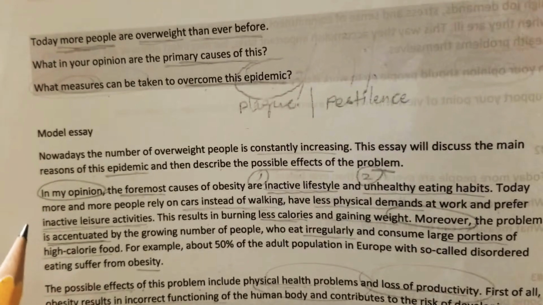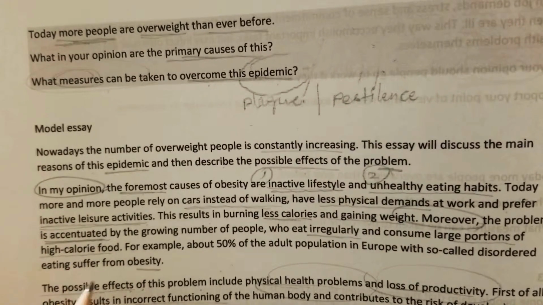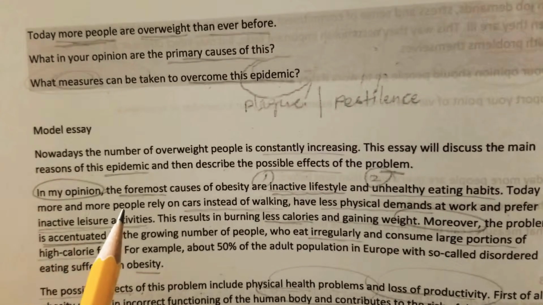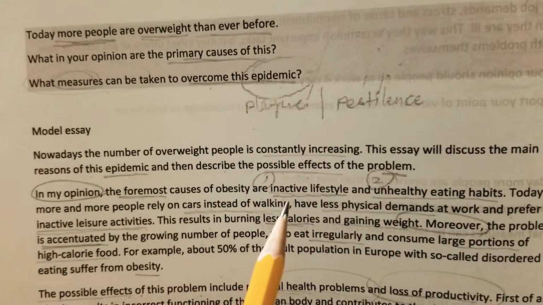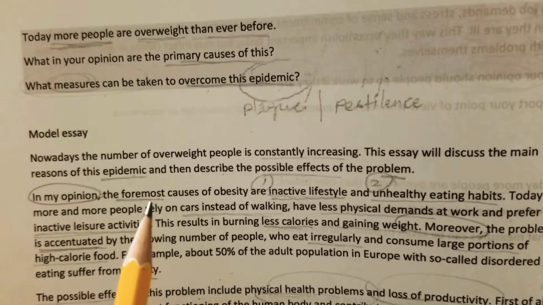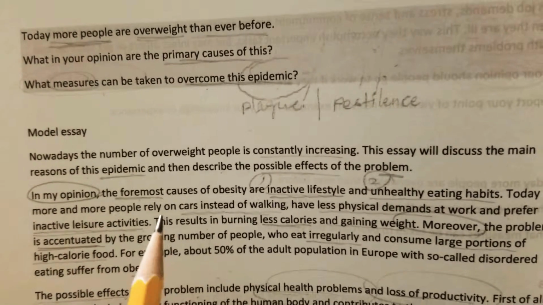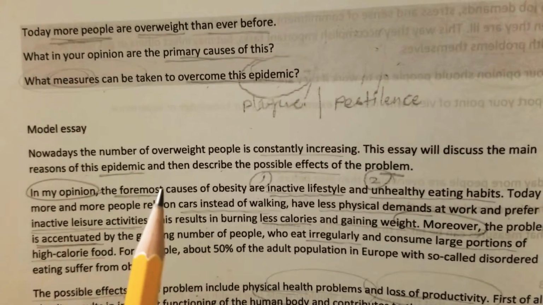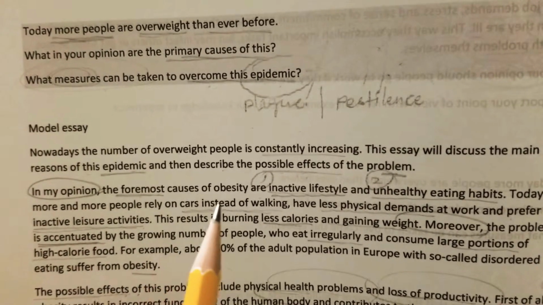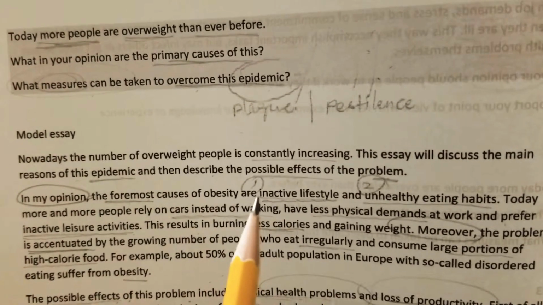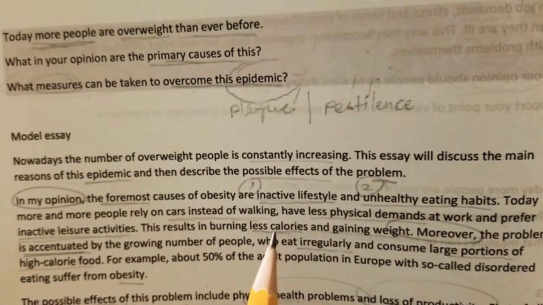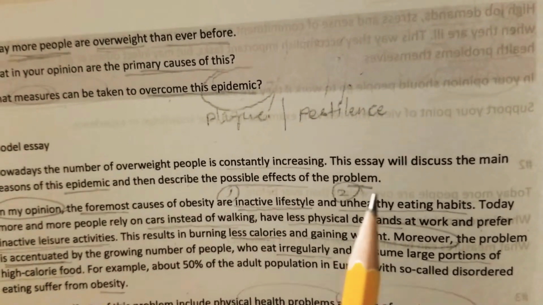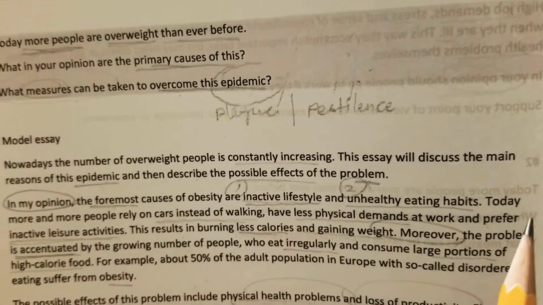Now let's move forward to paragraph 2. Here it says, in my opinion, the foremost causes of obesity are. Now I'm going to talk about the reasons why people are overweight or have gained so much weight. The first reason is inactive lifestyle. We'll explain later. The second reason is unhealthy eating habits. Now let's see what that is.